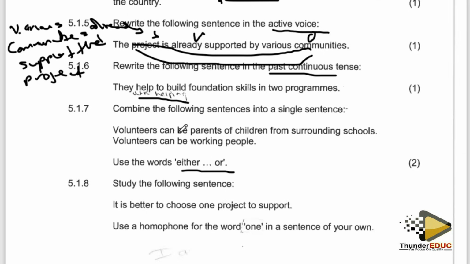Combine the following sentences into a single sentence, and then they say use the words either or. Right, volunteers can be parents of children from surrounding schools. Volunteers can be working people. So we are supposed to insert these conjunctions. Volunteers can be, there we insert our either. Either parents of children from surrounding schools.